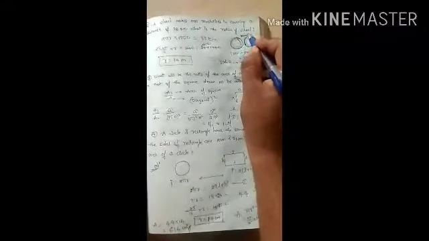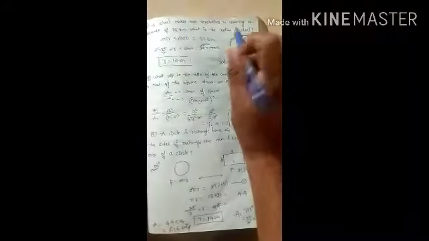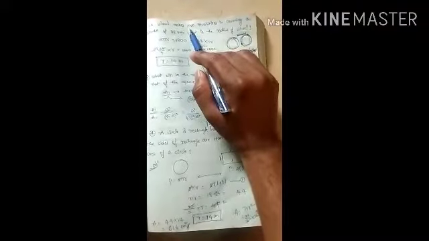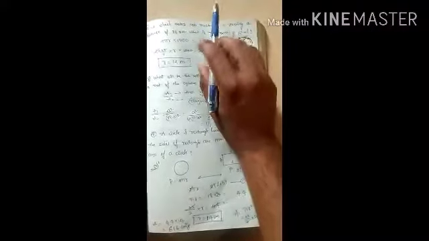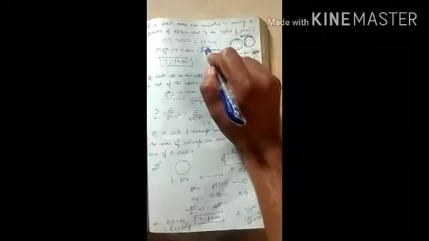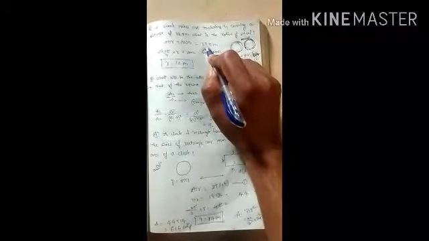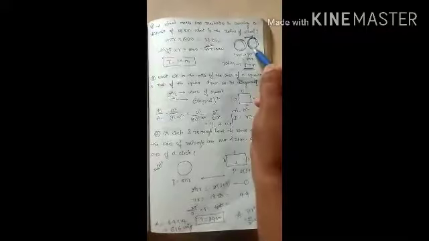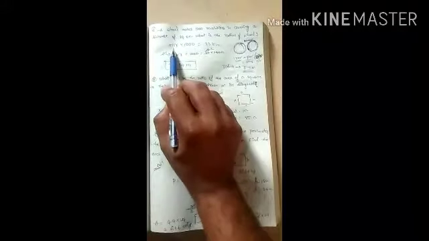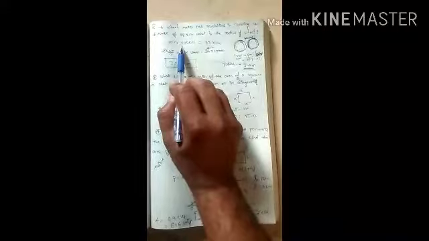So how many revolutions are completed? 1000 revolutions are completed, and how much distance did they travel? 88 kilometers. So for one revolution, we consider this is a circle and this complete outer face is the perimeter or circumference. I know that the circumference of a circle formula is 2 pi r. How many revolutions did they do?